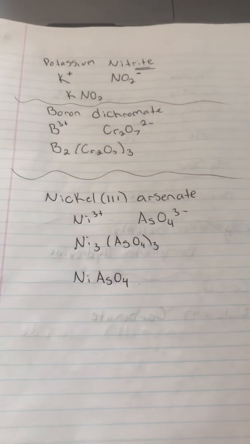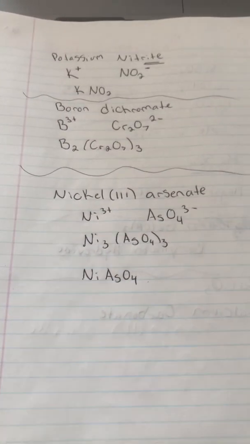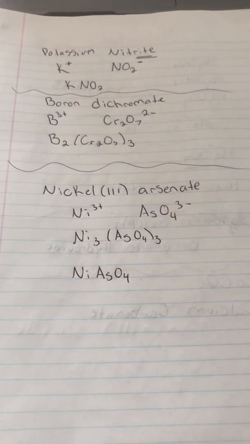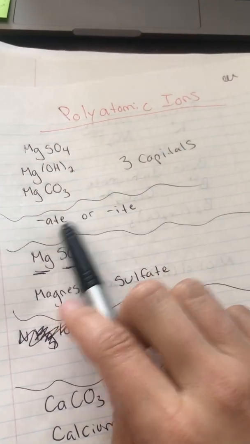So you can also make polyatomic ions, as we just saw, with some of our transition metals. That is okay, you can mix them together. You just have to make sure that you watch out for your Roman numerals. Again, take a look at this sheet to be familiar with lots of these ions. A reminder that most of these ions will be 3 capitals, and they'll end in ATE or ITE.